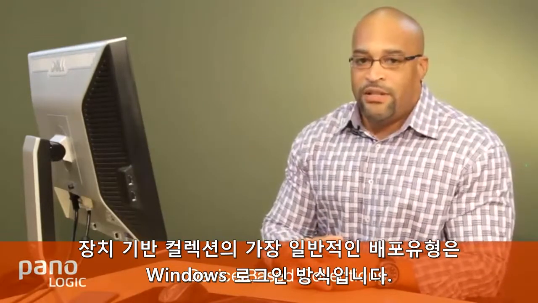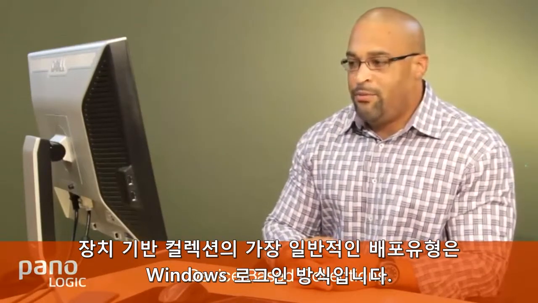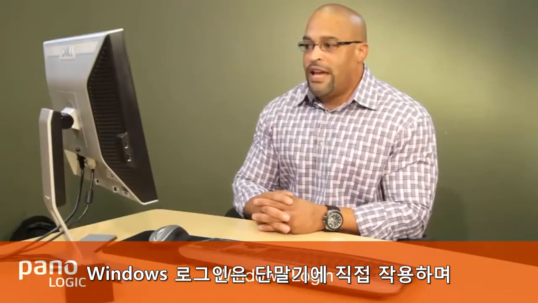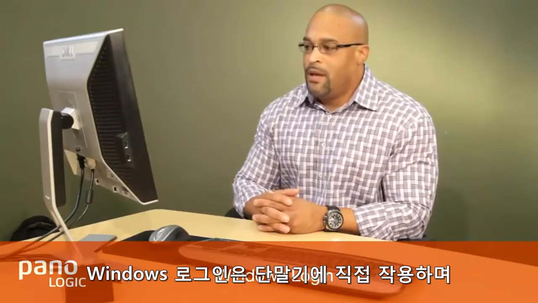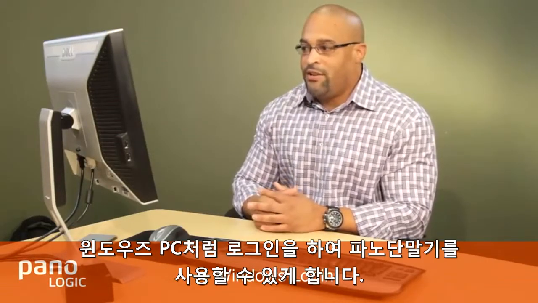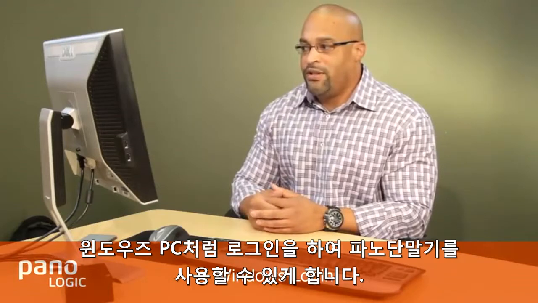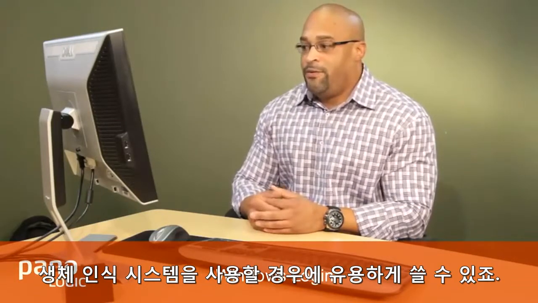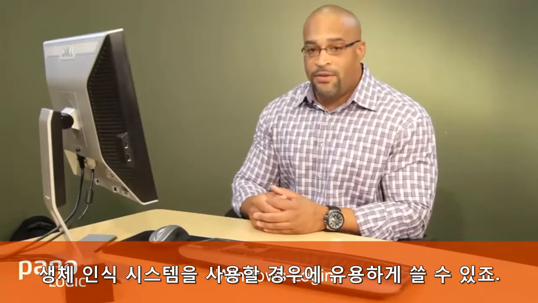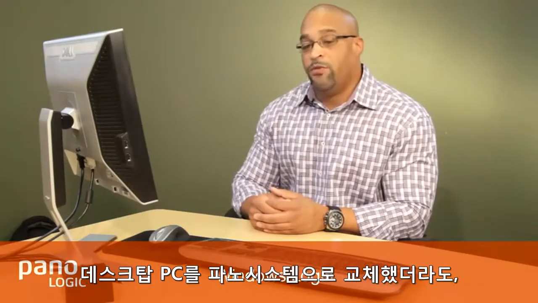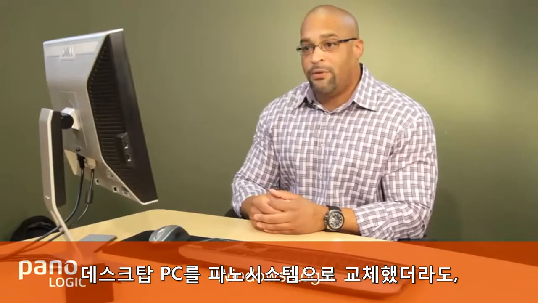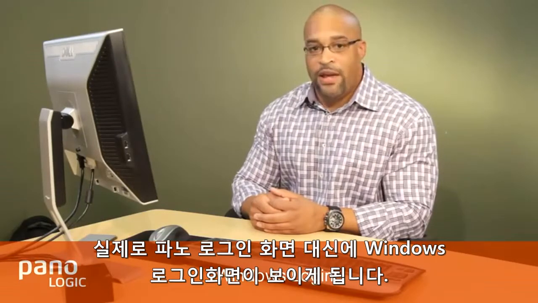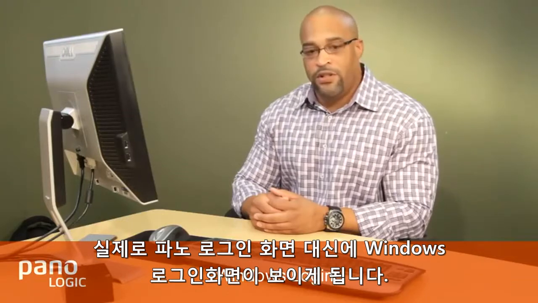So within the device-based collections, our most common type of deployment is the Windows login. The Windows login type belongs actually to the endpoint. A Windows login collection type allows you to set up the panel endpoint and the corresponding DVM to act just like a Windows PC. This is useful if you require biometric type devices to log in as well. Or if you want to give that user a desktop replacement and you want them to have that same PC feel, you will not have the panel login screen, you will actually have the Windows login screen.